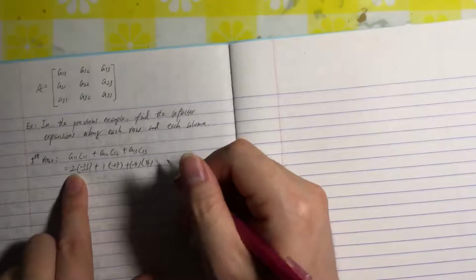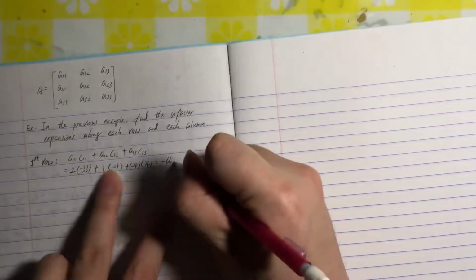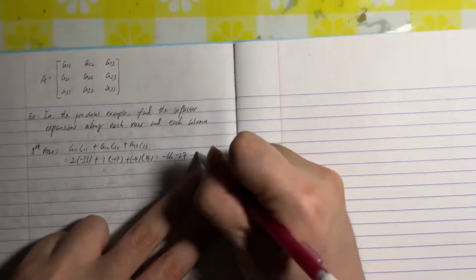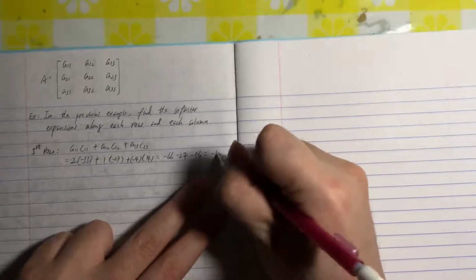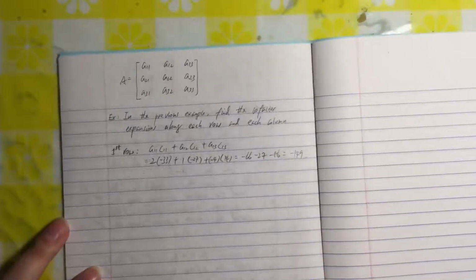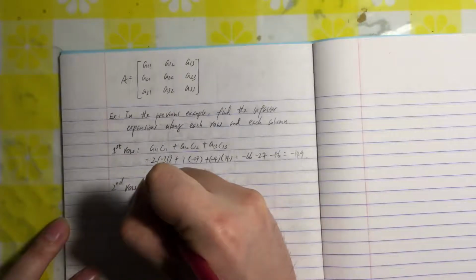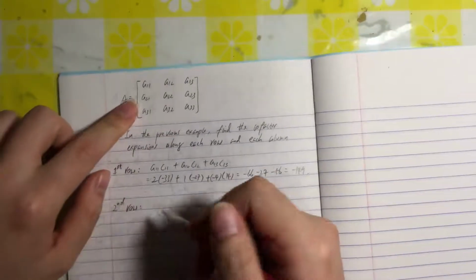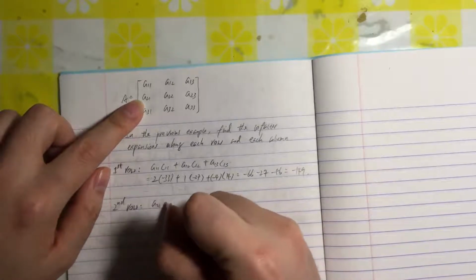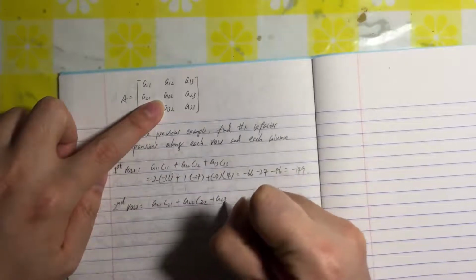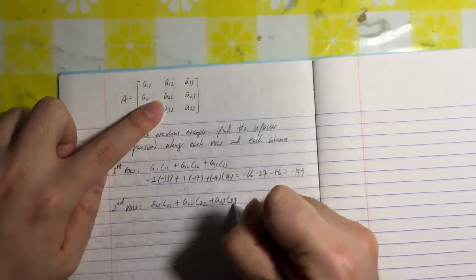Then multiply. 2 times negative 33 is negative 66. 1 times negative 27 is negative 27. Negative 4 times 14 is negative 56. Adding up, I get negative 149. That's the cofactor expansion along the first row. Next, find the cofactor expansion along the second row. That's the second row here. So the cofactor expansion is A21 times C21 plus A22 times C22 plus A23 times C23. Then plug in numbers. A21 is 5.